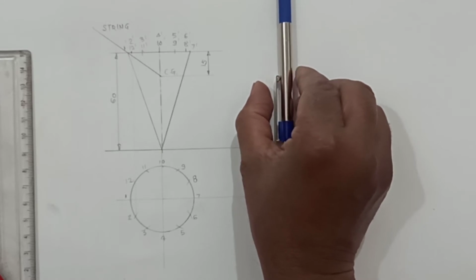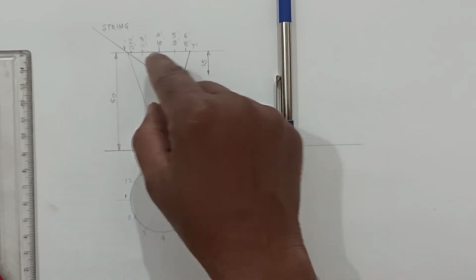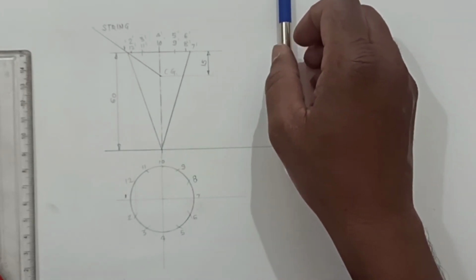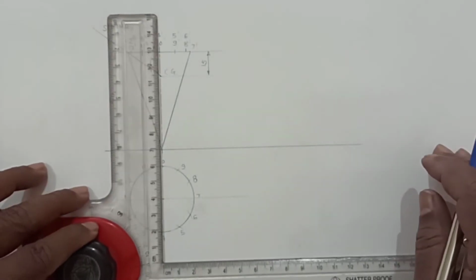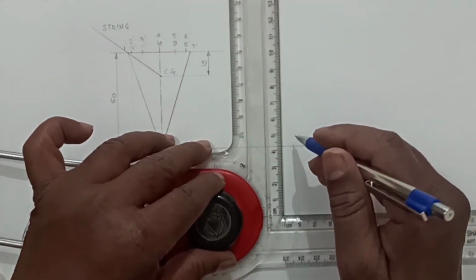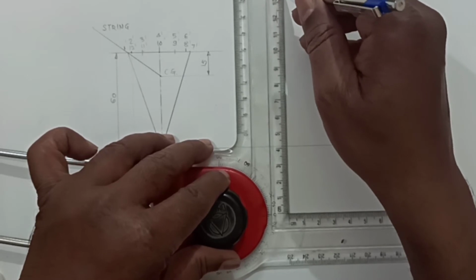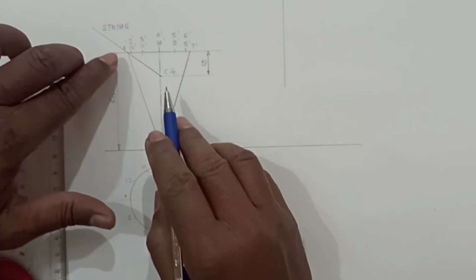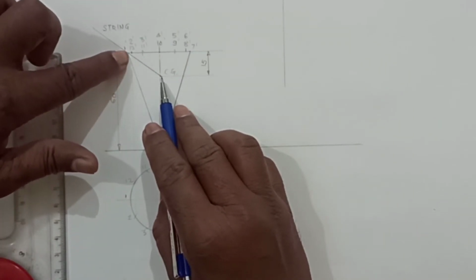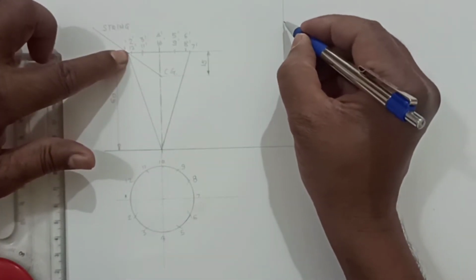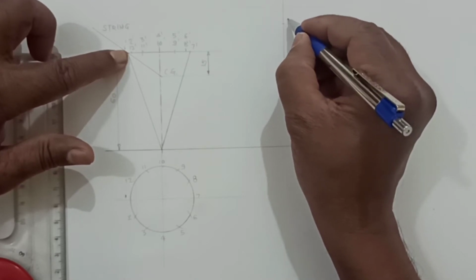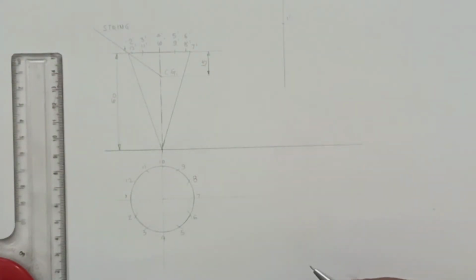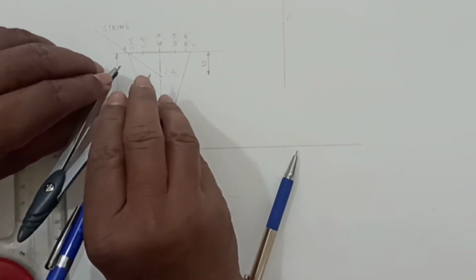So by considering this situation, we have to redraw the same front view in this condition. So draw the vertical line which is perpendicular to the XY. Now on this line locate these 2 points, that is 1 dash and CG. So let here be the 1 dash and take this distance in the compass.